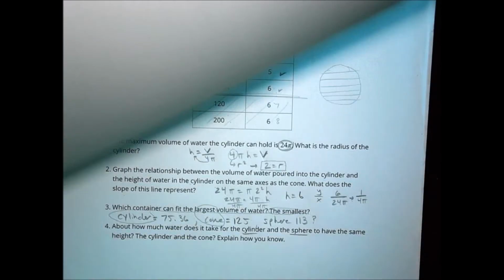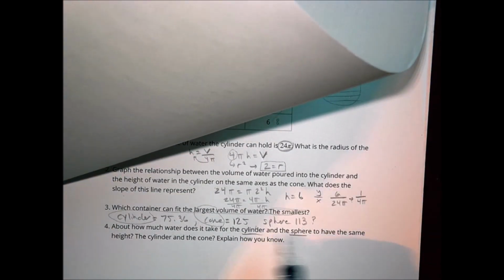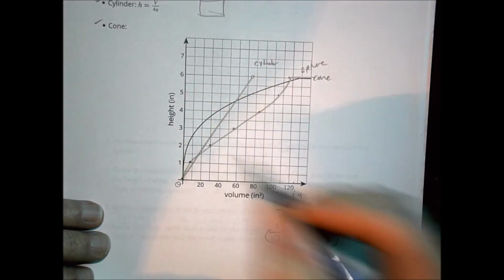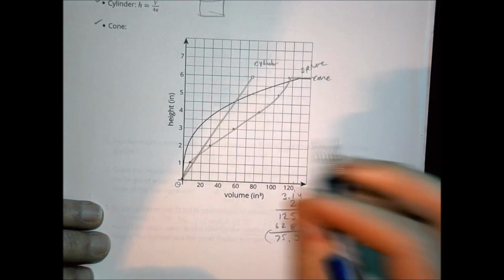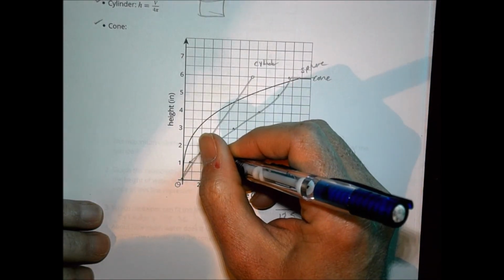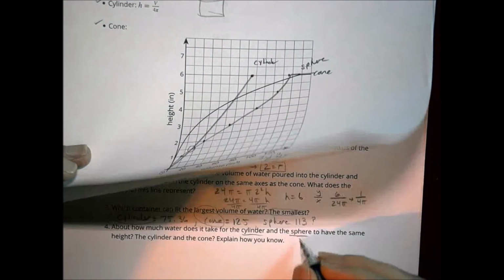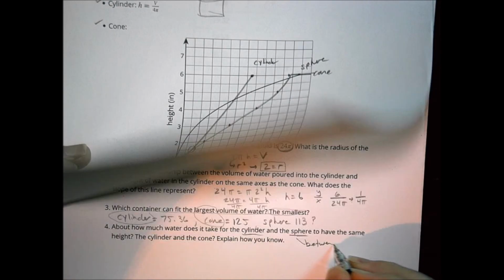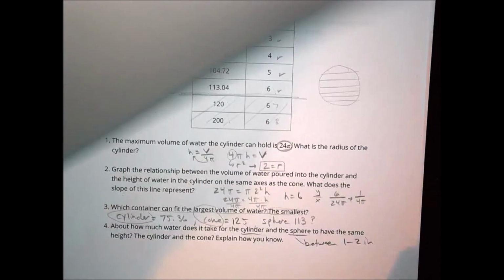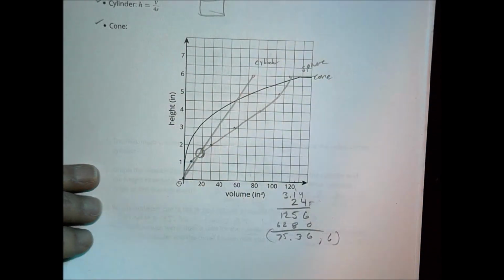So in terms of our question about how much water it takes for the cylinder and the sphere to have the same height, when do the cylinder and the sphere cross each other? At what point are they the same height? That's going to take place somewhere around here, right? So our same height is located between 1 to 2 inches. Somewhere between there is where they have the same height. I can show that graphically, it's a little easier to see there.